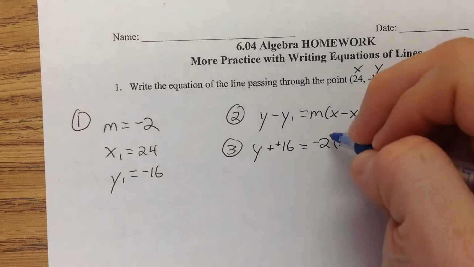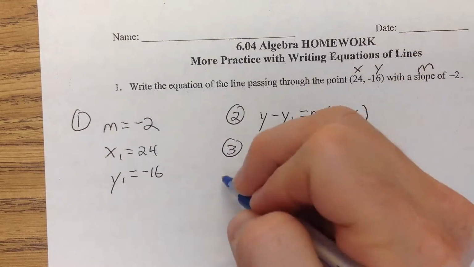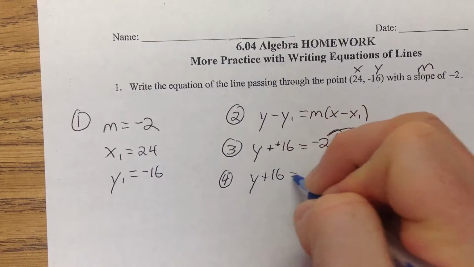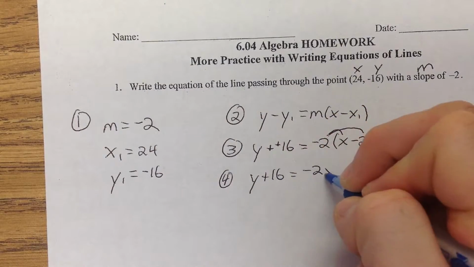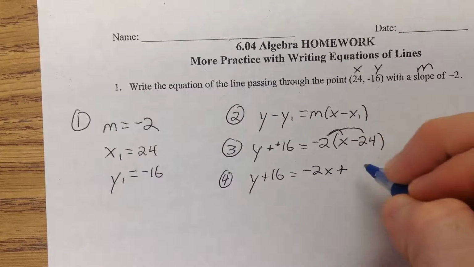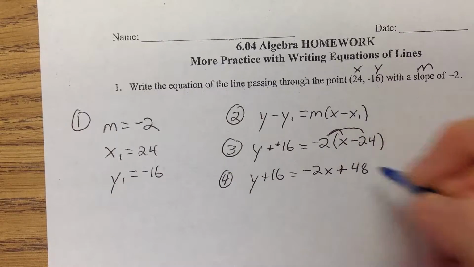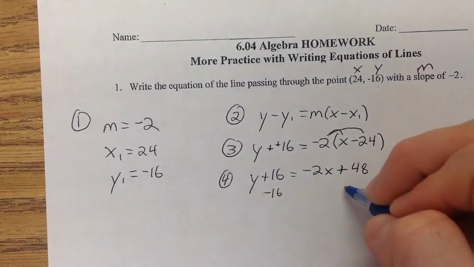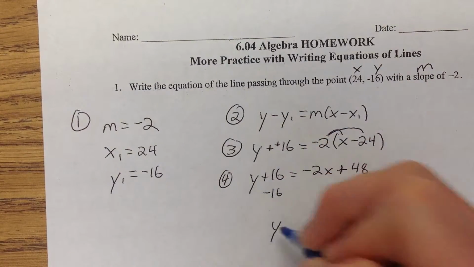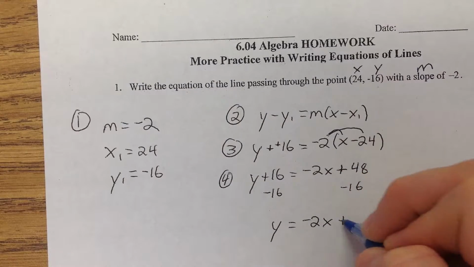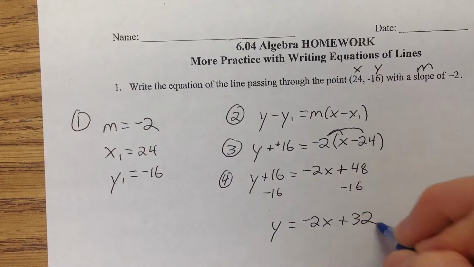Then we'll distribute to get the y by itself. That's kind of the fourth step. So y plus 16 equals negative 2x. Negative times a negative is going to become a positive 48. And then last but not least, subtract 16 from both sides and get y equals negative 2x plus 32.